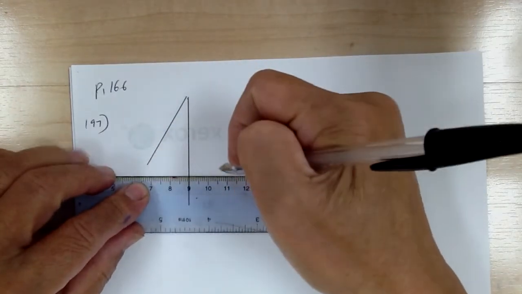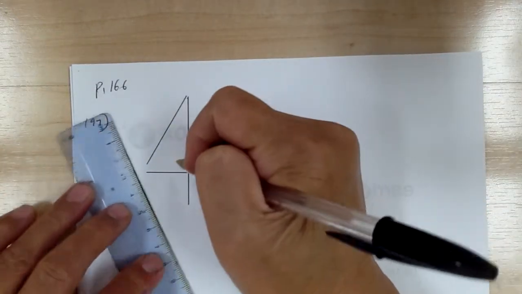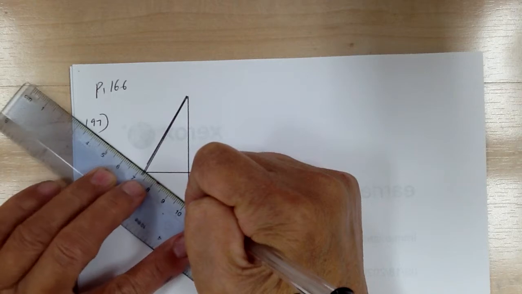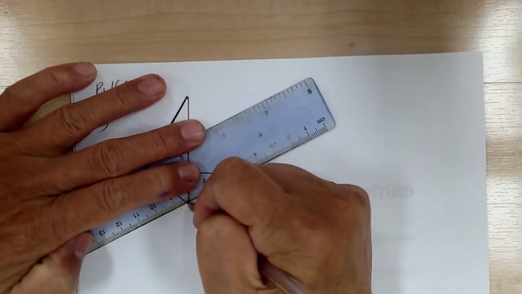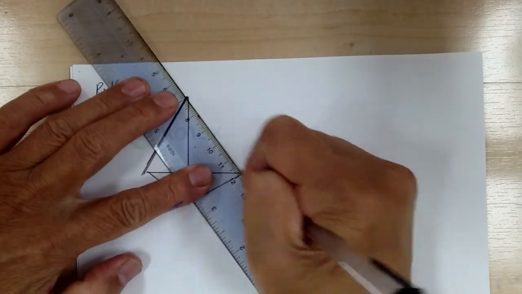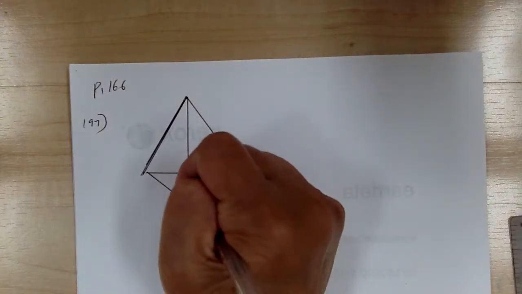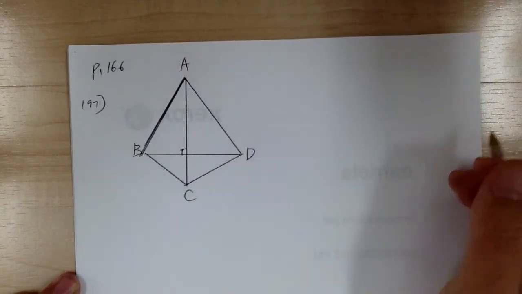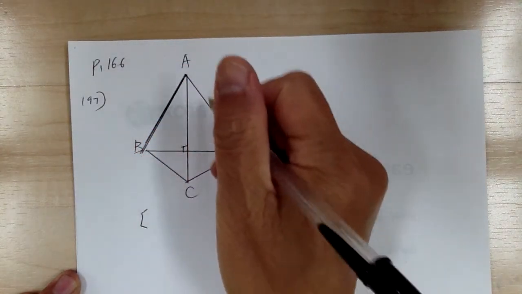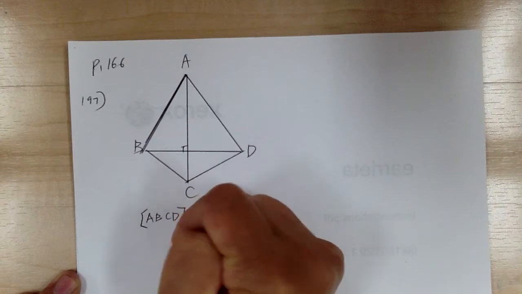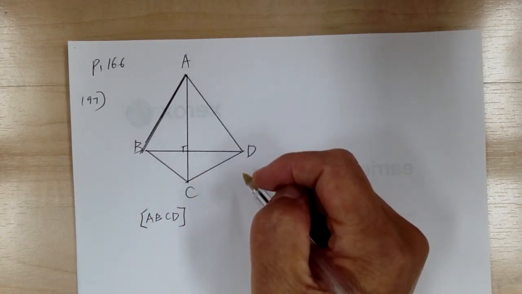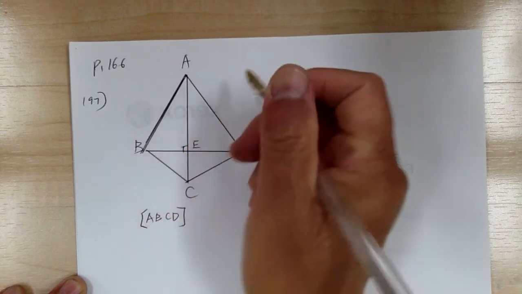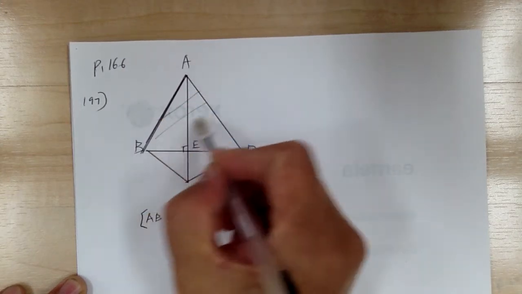First, let's get our diagonals perpendicular. Then from here we can draw our quadrilateral. So this is perpendicular, and it's A, B, C, D. So the area of ABCD, what we're going to do is break it into two triangles. And I'm going to call this point E. So we're going to divide it into these two triangles.